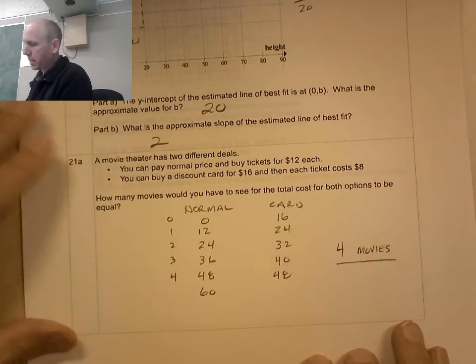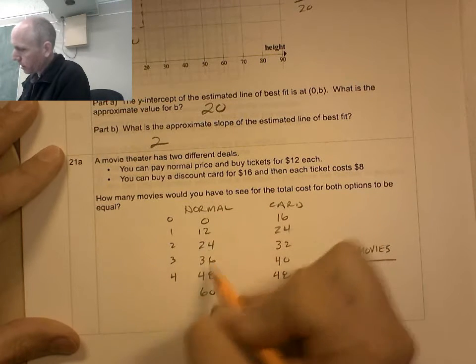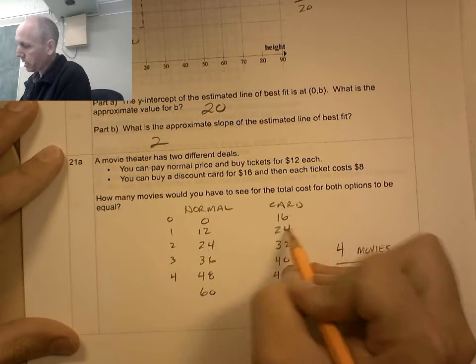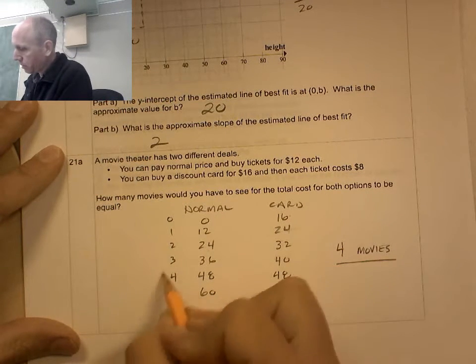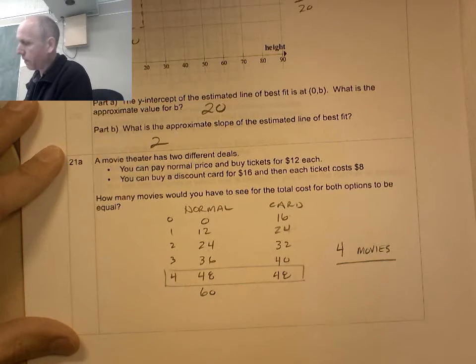Movie theater, okay, I can either pay 12 bucks a ticket or I can buy a card and then pay 8 bucks a ticket. When does it match up? Matches up right there at 4 movies.